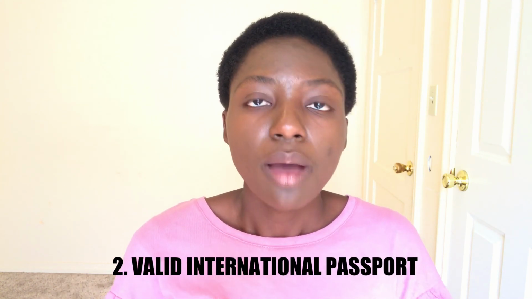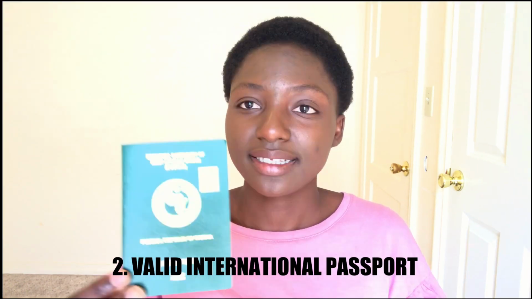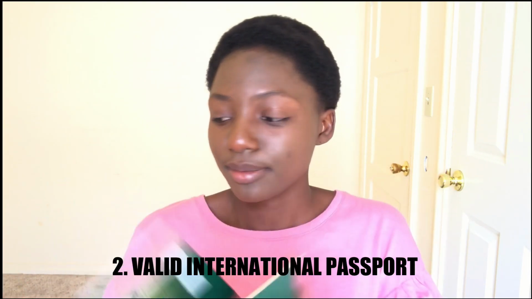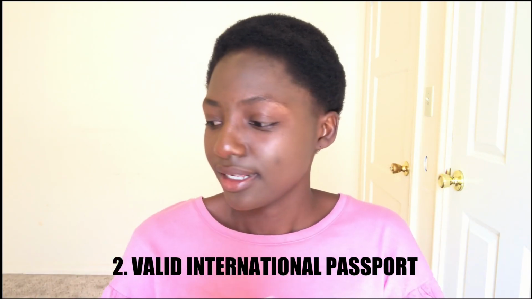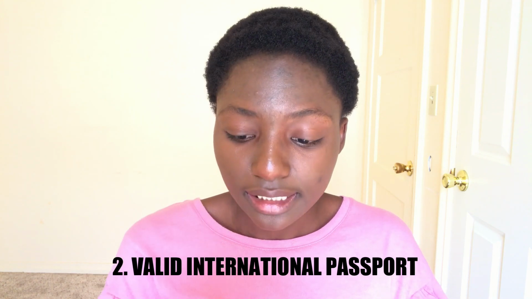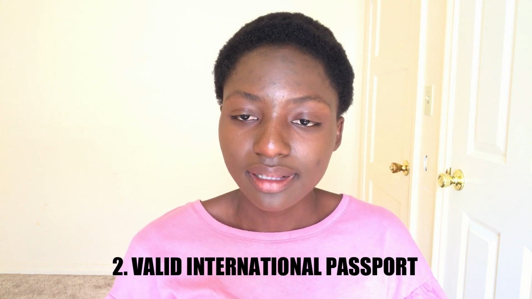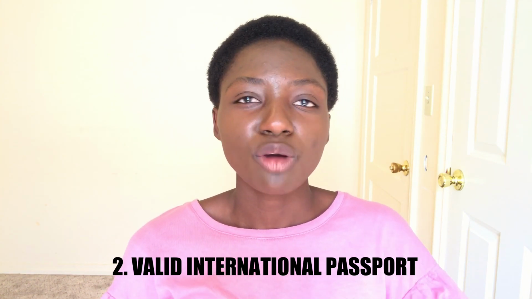Number two is the passport. Now, when I say passport, it's not like a passport photograph, but your international passport. This is what it looks like, international passport for Nigerians. And this passport has to be valid. If you are going to be applying this month now, it shouldn't be a passport that will be expiring in the next 2, 3, 4, 5 months. No, it should have at least 6 months validity.